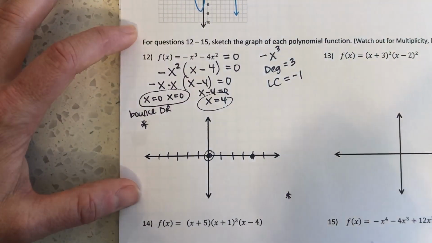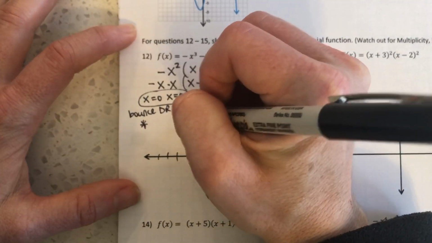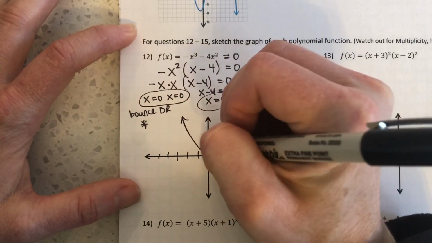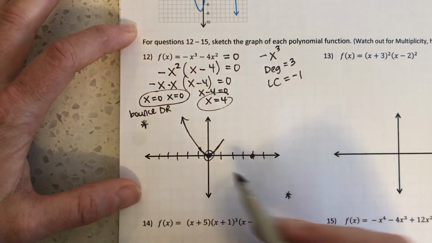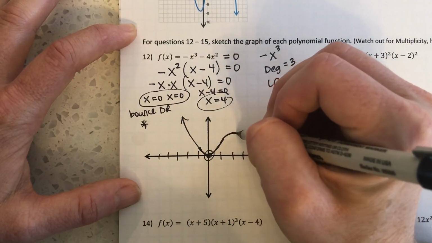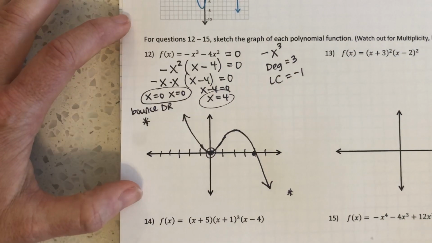All right, now the graph should fill itself in. Just watch out for any bounces. All right, so I have to start up. So let me start up, head towards my first x-intercept. But guys, what does it do? Because that's a double, it's going to bounce and go right back in the direction from which it came. But then what's my graph going to have to do to head towards the next x-intercept? It's going to have to turn, and then it's a normal one, so it's going to pass right through and stay down. And that's what the graph should look like.